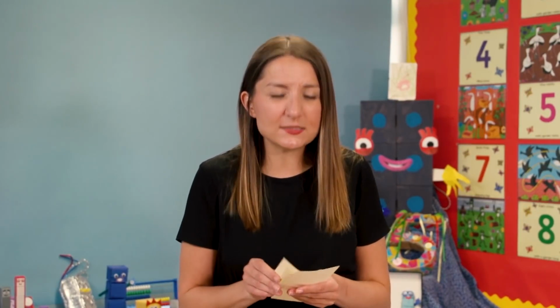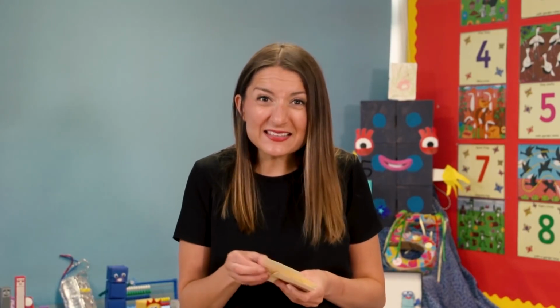Well done. I'm going to mix the words up again. Just to check that you're really super at reading, can you read the words on the cards again without any help? And this time, let's see if you can be a little bit more fluent.